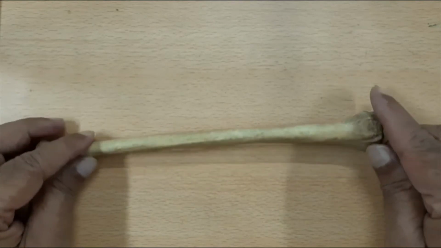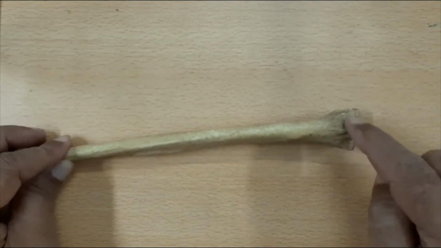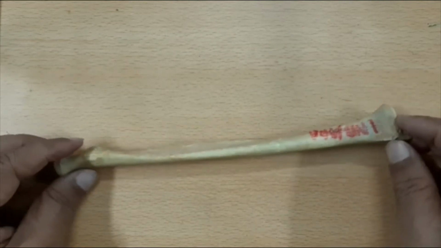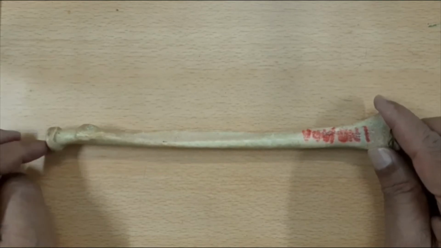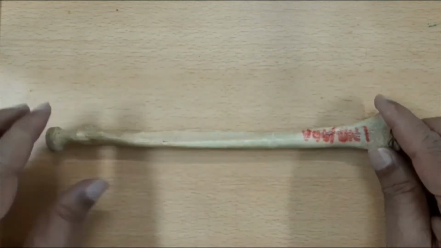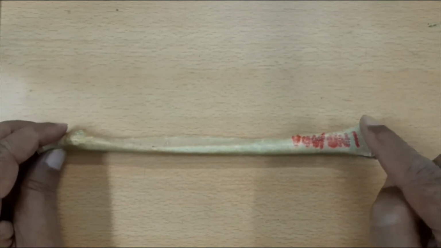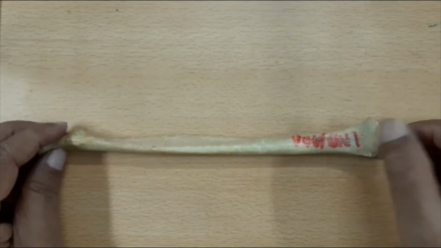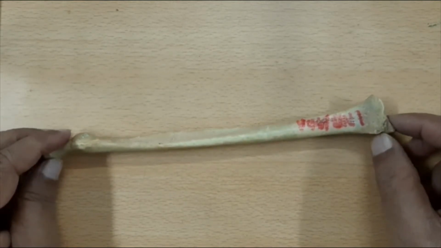If you turn and see the posterior surface of the lower end, you will see that it is very rough. So by keeping the bone in this way, with the head facing upward, the tuberosity and interosseous border facing medially, and the anterior smooth surface at the lower end facing anteriorly, you can determine the side.